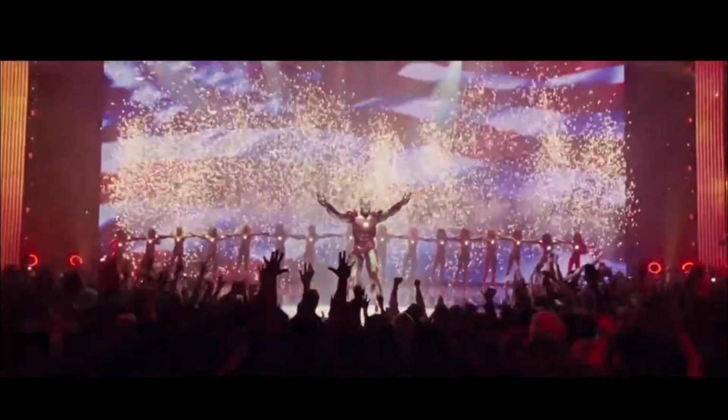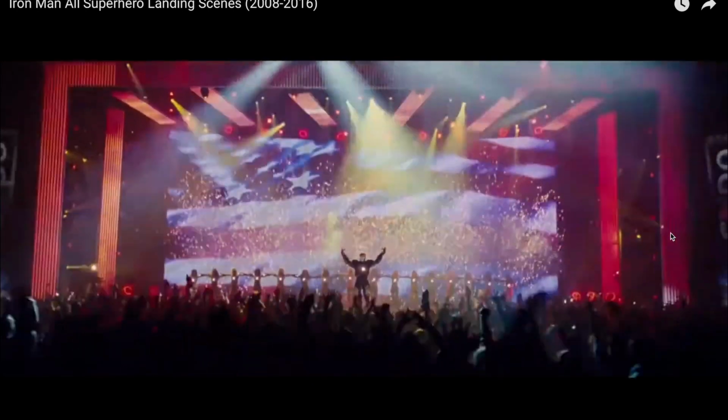Already he's accelerating downwards, his jets are firing him down, and at that rate, that is going to kill anybody. Even if you're inside of an Iron Man suit, there is no cushioning that he has. That's not going to feel good.